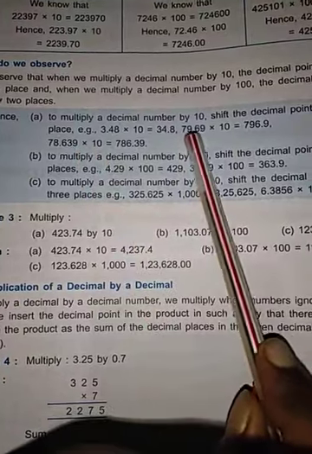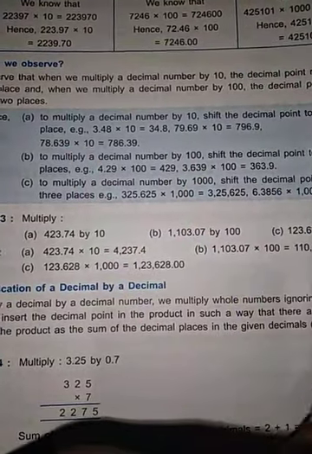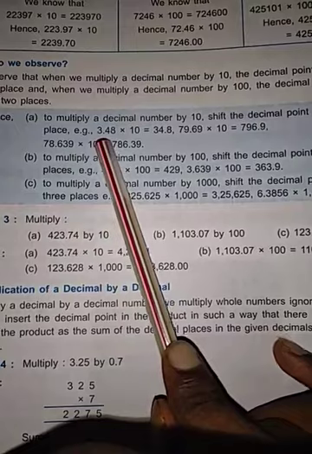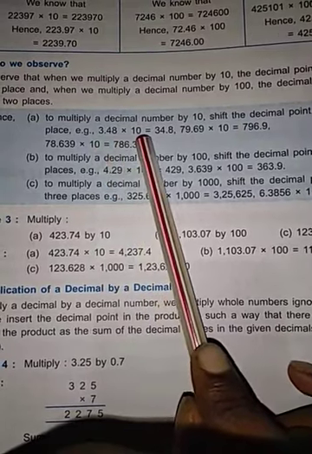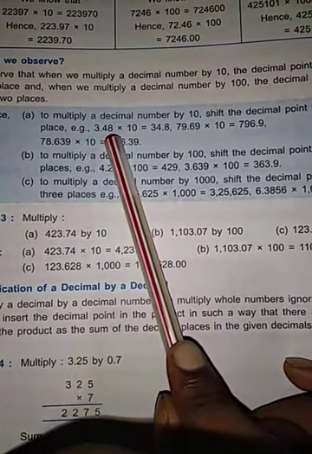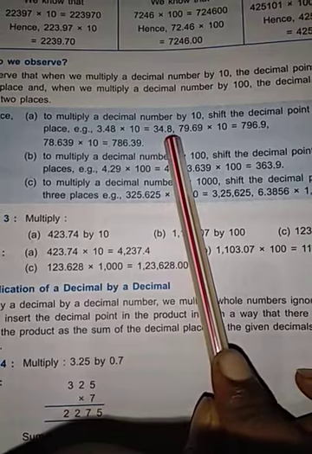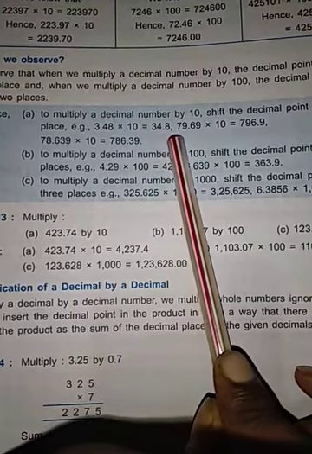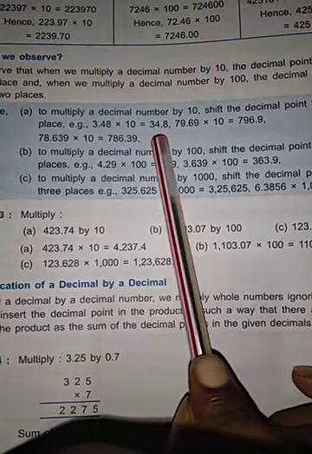To multiply a decimal number by 10, shift the decimal point to the right by one place. Example: 3.48 into 10. So 3.48 has two decimal places. Now the decimal point shifts to 34.8, which means one place towards the right.